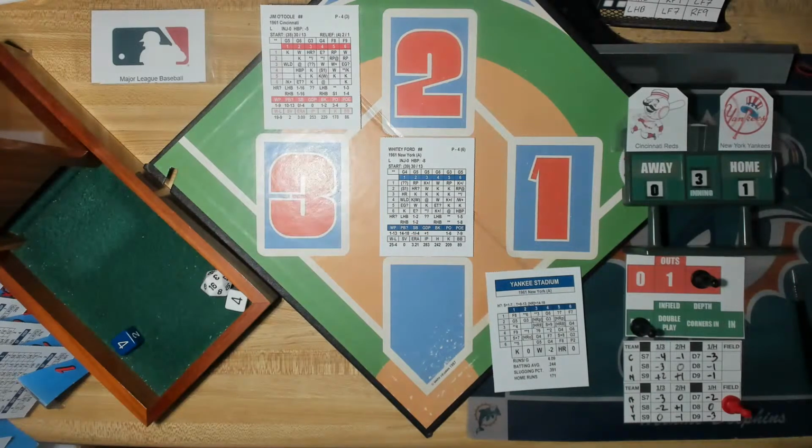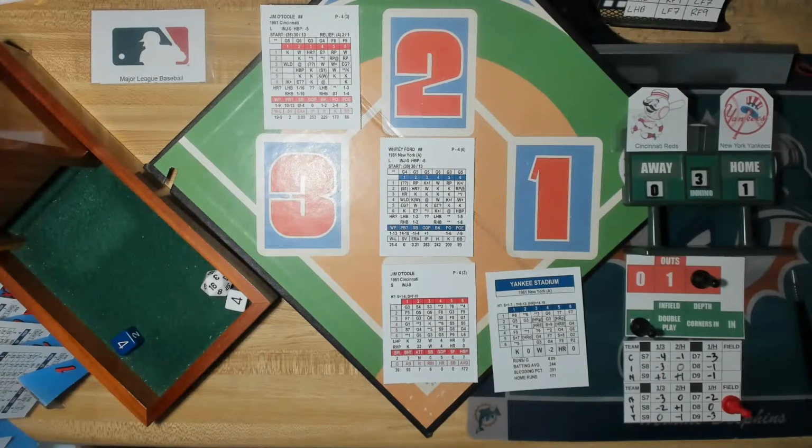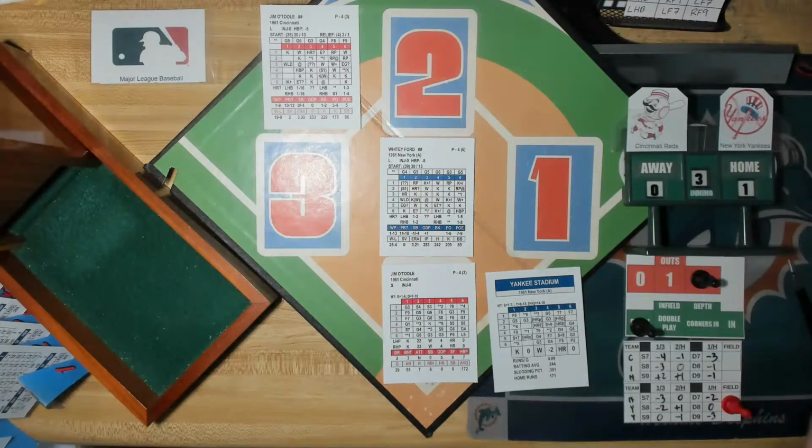So a 1-4-3 double play erases Freese, and there are now 2 outs. That will bring up the Reds pitcher, Jim O'Toole, a .172 average. He had 6 RBIs in '61. So he will get a chance to go up against Ford. But now 2 outs here in the top of the 3rd.